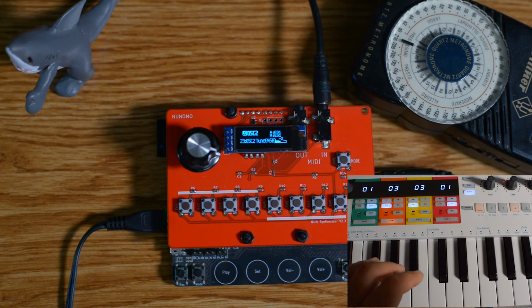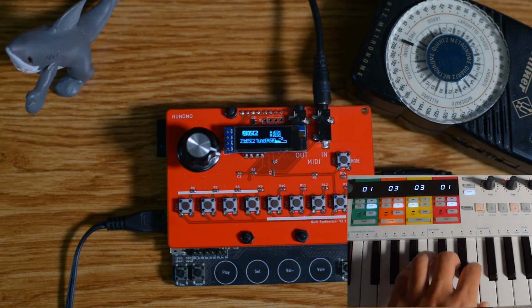Good. Let's use Keystep Pro's sequencer. I mean the arpeggiator.